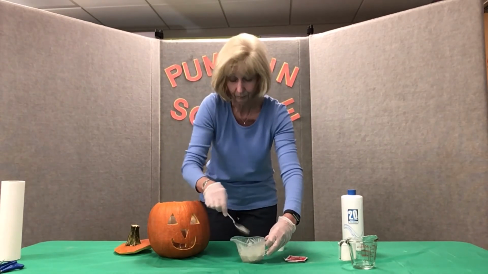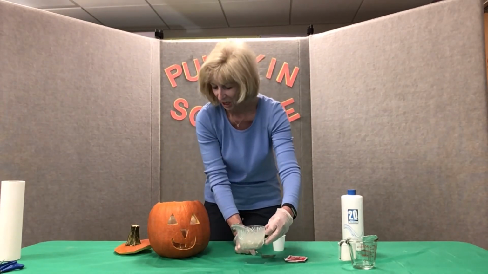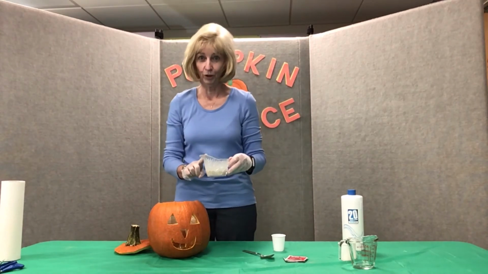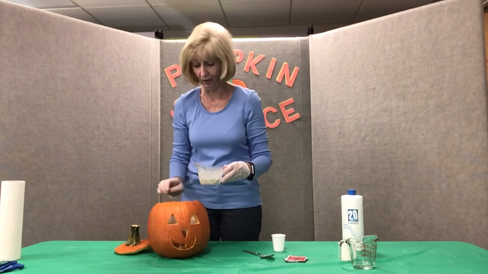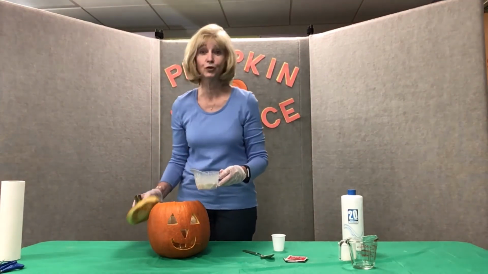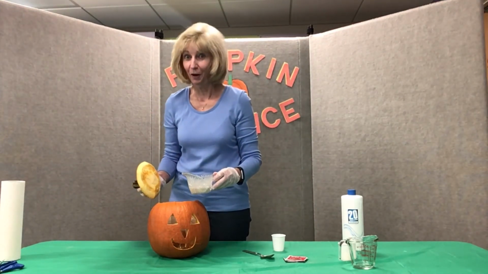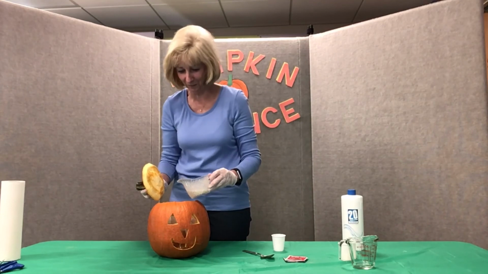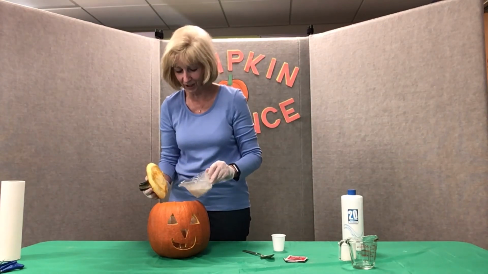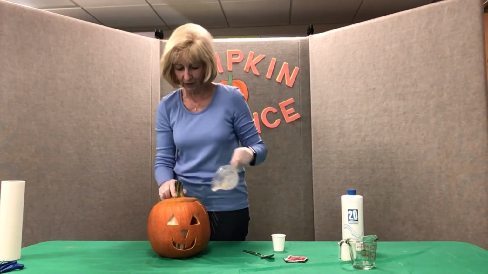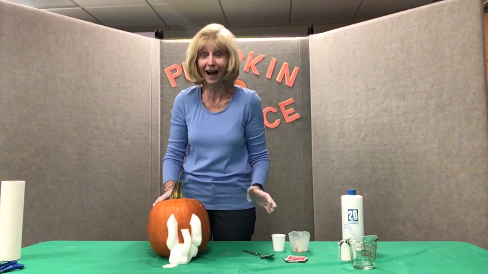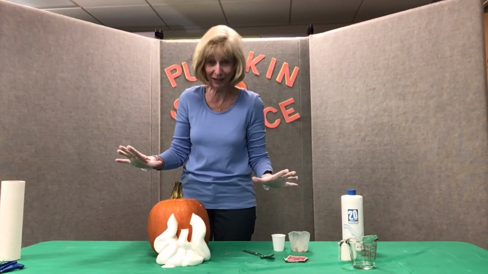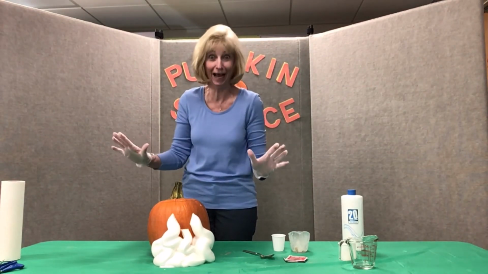All right. And here comes the fun part. You ready? All right. This water and yeast mixture is going to go into the container that you have just placed inside your jack-o'-lantern. All right. And we'll see if there's a chemical reaction that happens. Are you ready? Keep your eyes peeled. We're going to pour this into that container. Put the lid on and see what happens. Oh my gosh! It's an oozing pumpkin or jack-o'-lantern.